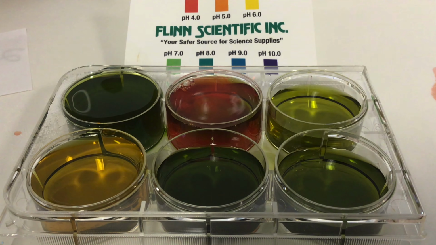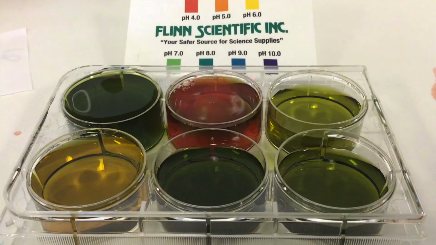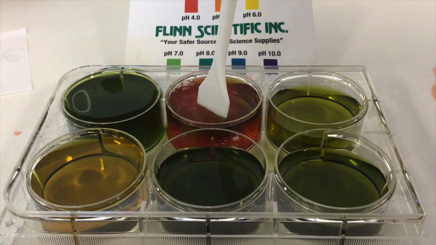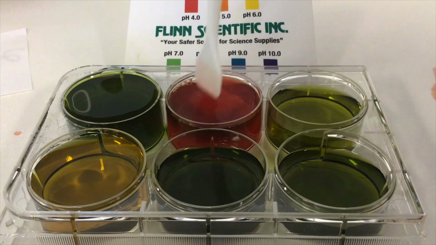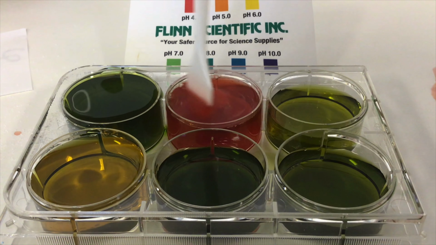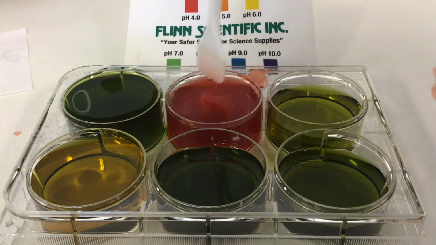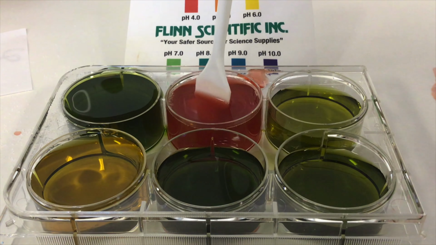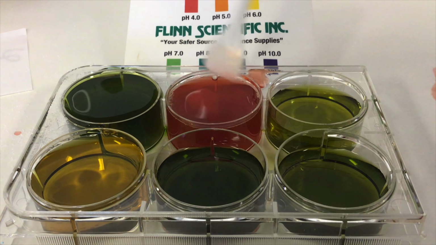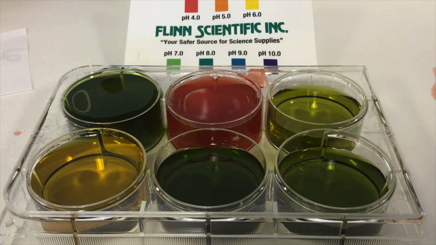The chloride in the ammonium chloride is going to act the same way as the chloride did from the sodium chloride and not interact with the water molecules. But the ammonium does interact with the water. And you'll notice that the pH is very close to 4 because it's red.